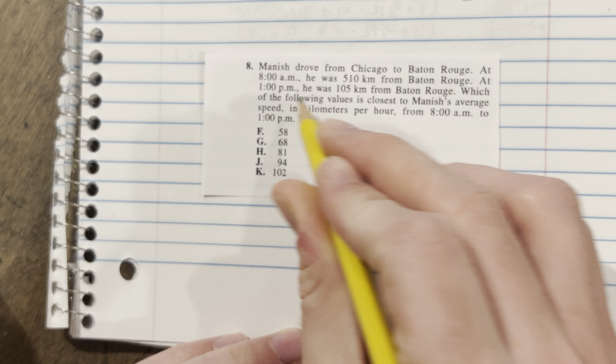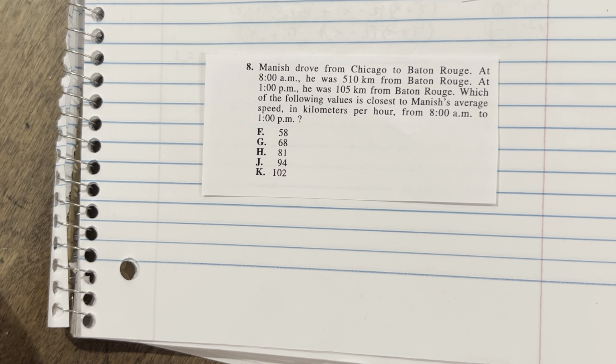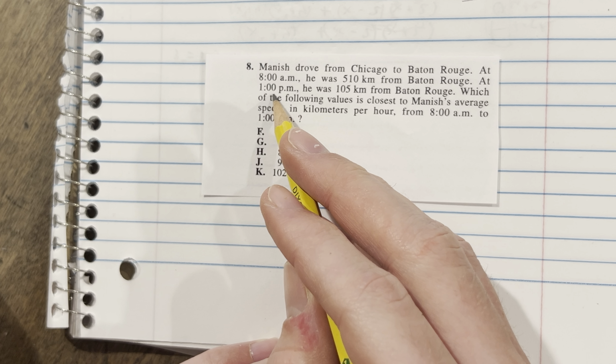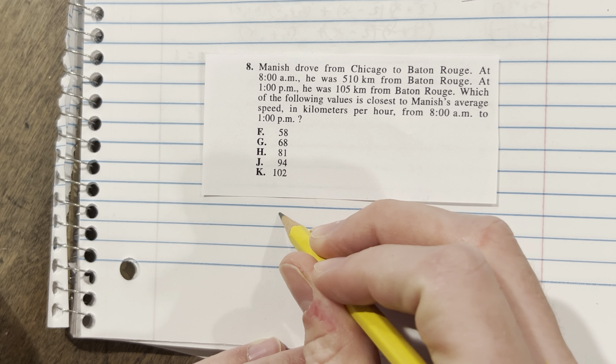We know at 8 a.m. he was 510 kilometers away. Then at 1 p.m. he was 105 kilometers away. So we want to know how many hours he drove and how many kilometers he drove, okay? And then we're going to convert that to a unit rate. So we have 8 a.m. to 1 p.m. So you can just count on your fingers, but I'll show you like this.